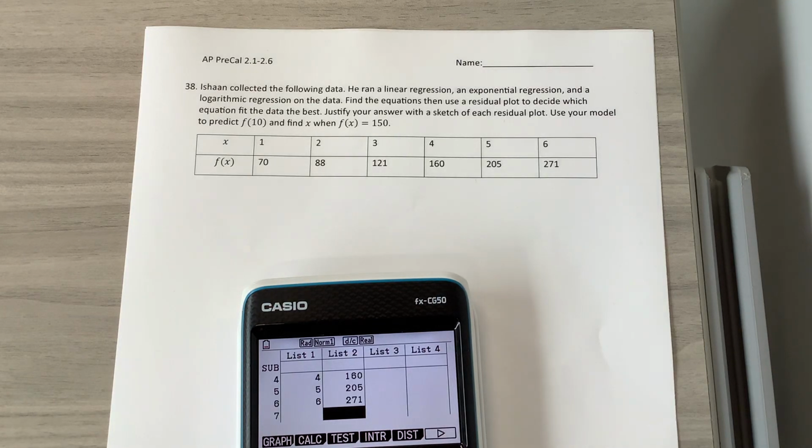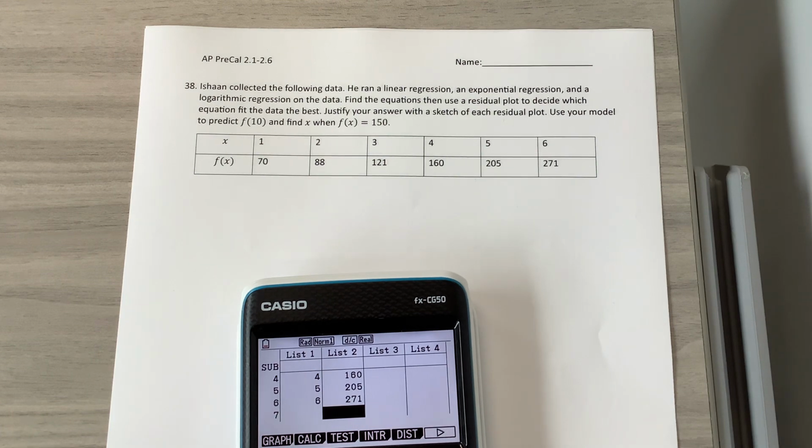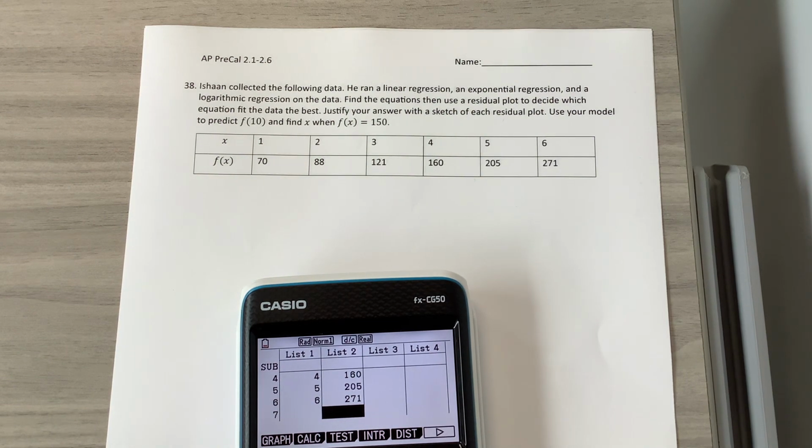I wanted to work the last three problems on our review sheet in front of you because I didn't want to write down too much. It's the long and the short of that. So let's look at this first one.